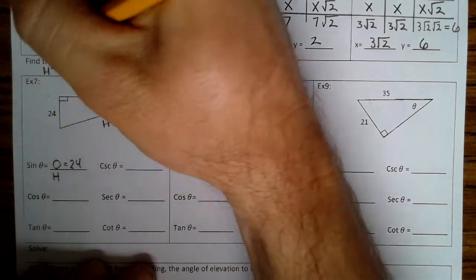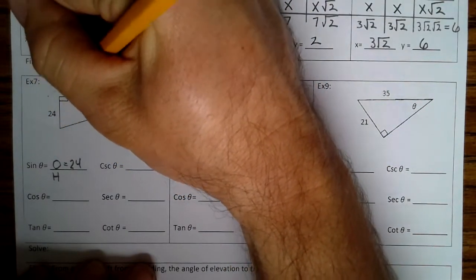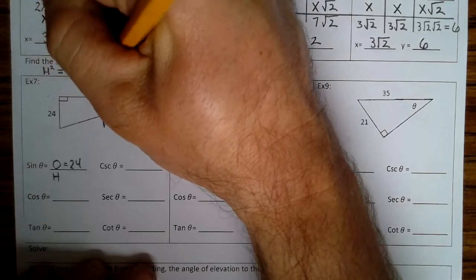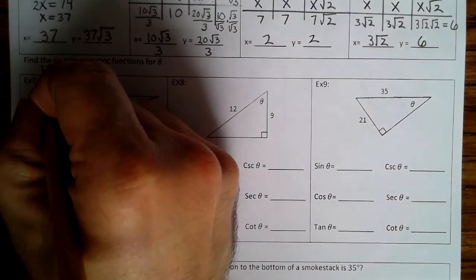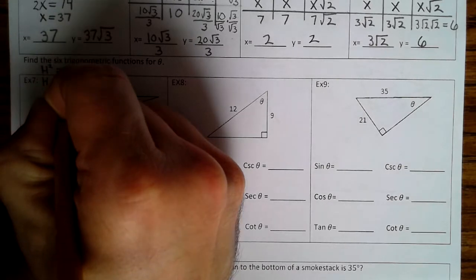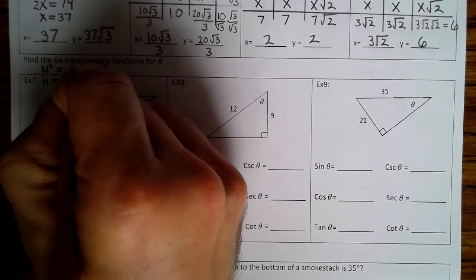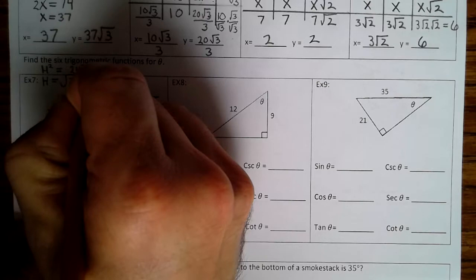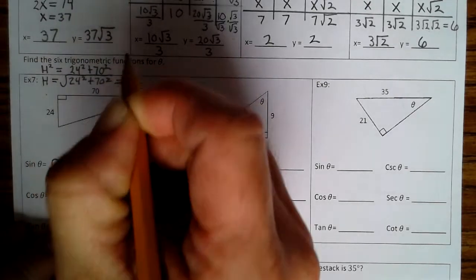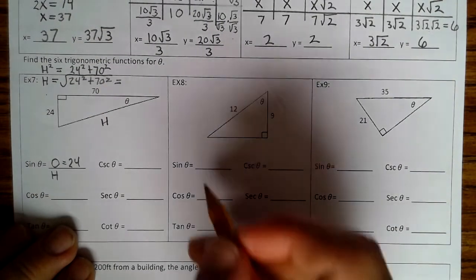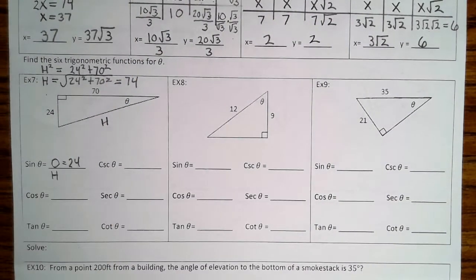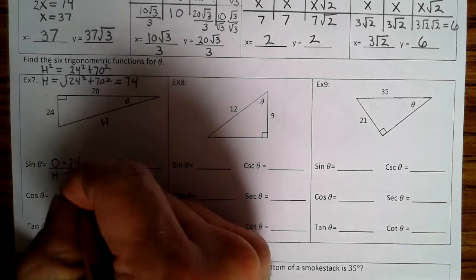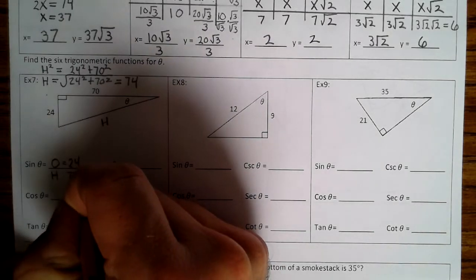So h equals the square root of 24 squared plus 70 squared, which equals 74. So that's 24 divided by 74, which reduces to 12 divided by 37.